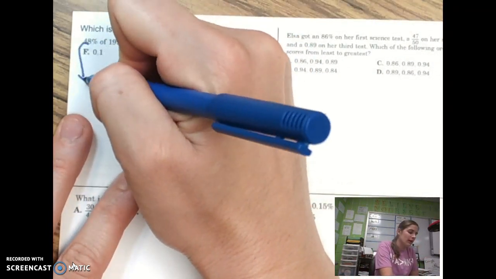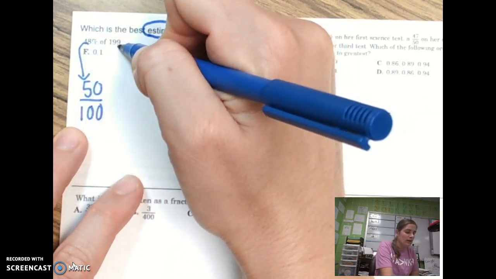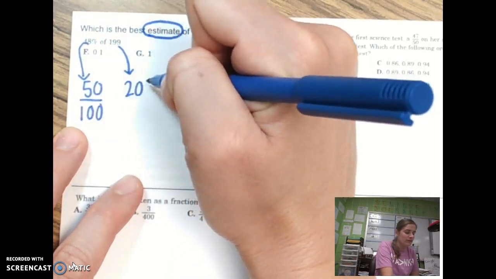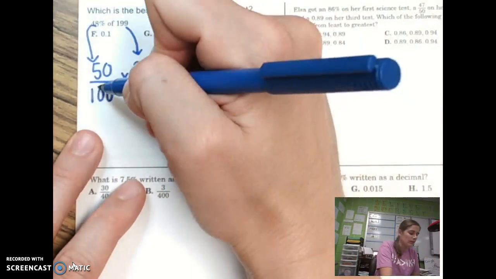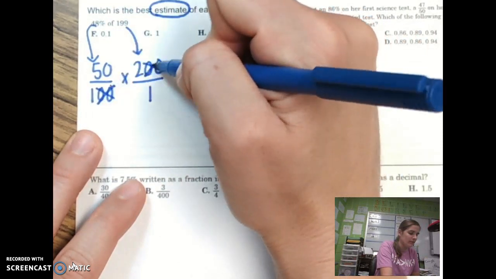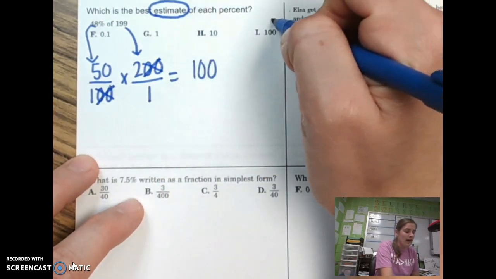I'm going to change 48 into 50 over 100. And then 199, I'm going to change to 200. I'm going to cross cancel because that has 2 zeros. This has 2 zeros. So 50 times 2 is 100, which is I.